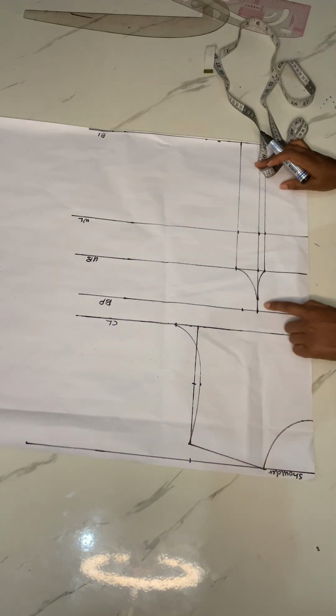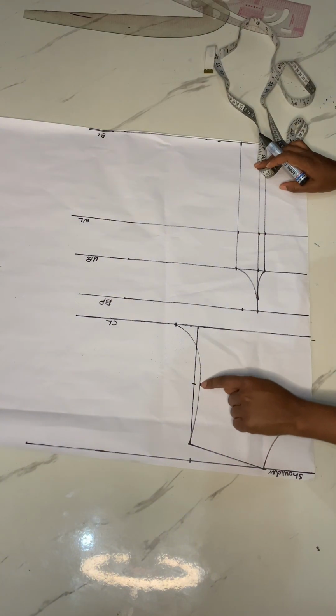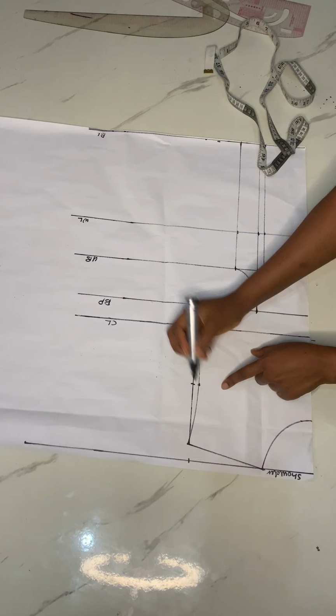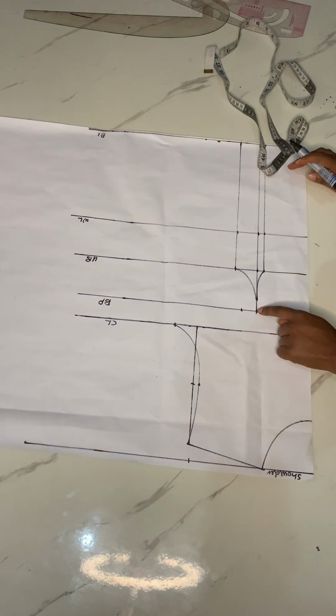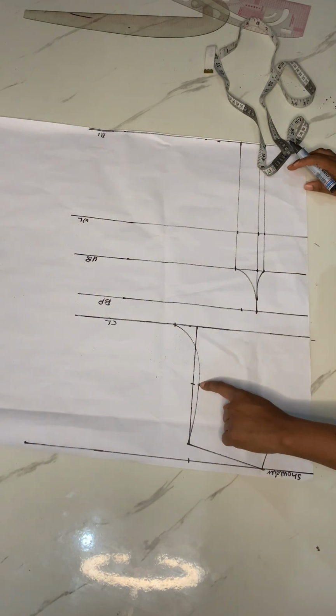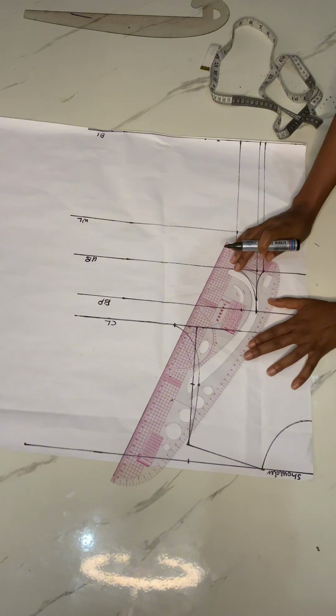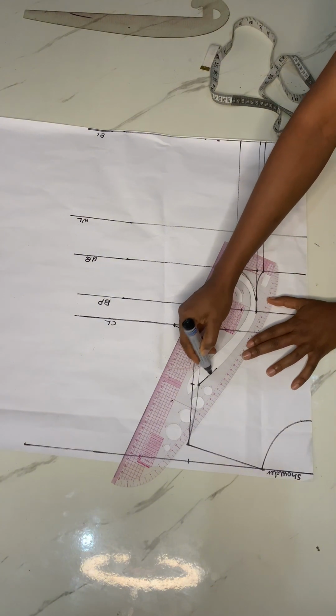The next thing you're going to do is to connect from the bust point to the midpoint. Remember, this is the midpoint of our armhole. So you're going to curve it from this bust point to the midpoint here. So watch how I connect and do so for your own.